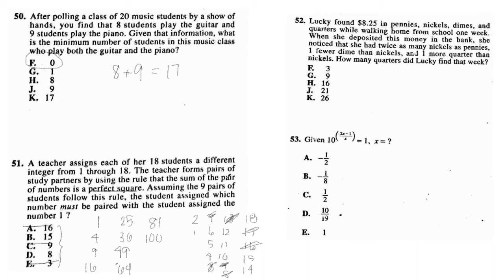Goofy me. So, hey, that leaves us with B. It's going to have to be 15. 15 is not going to be paired with anything else. So, yeah, 15 and 1, that's going to give us 16. So that was a very time-consuming problem there. All right, so let's look at 52. See if we can figure that one out.